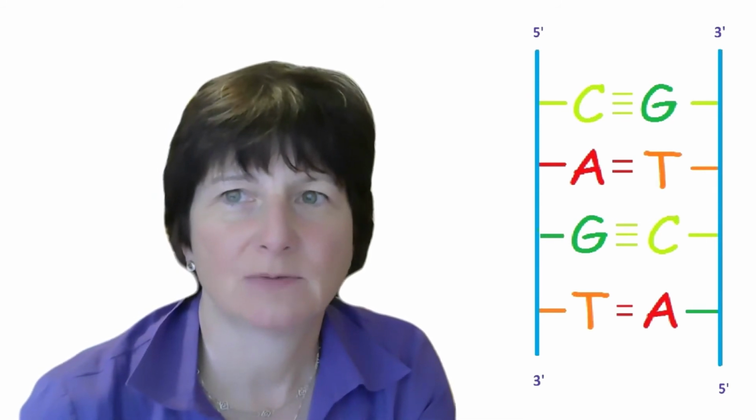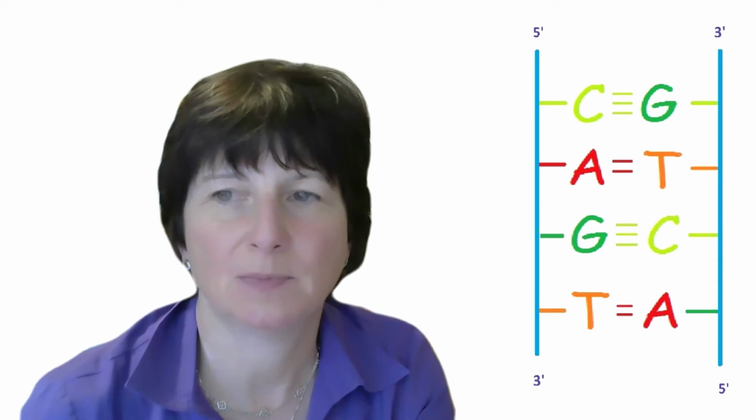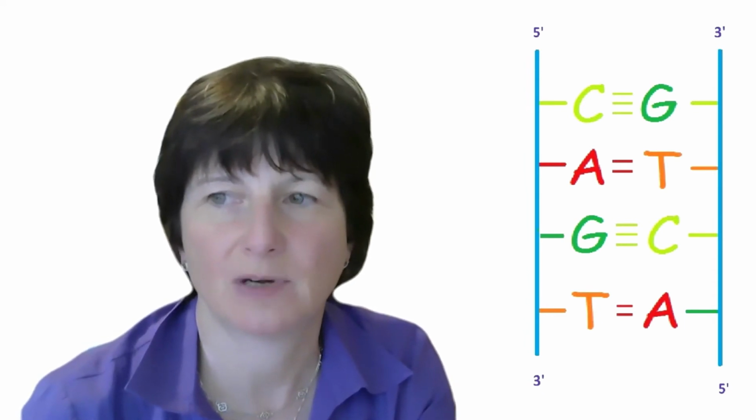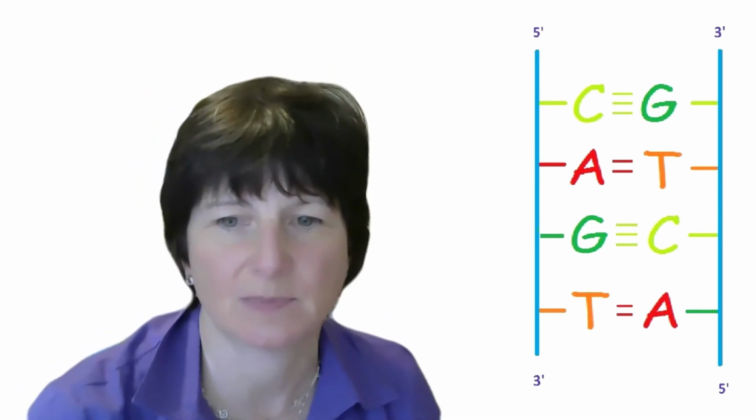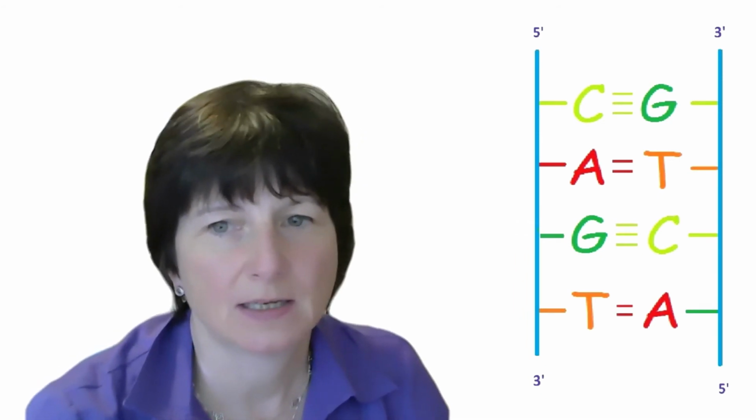We're also going to find out we have the 5' and the 3' end, and then the 3' and 5' end. They're going in opposite directions. We're going to find out a bit more about that in the next slides. So let's zoom in and look at it.